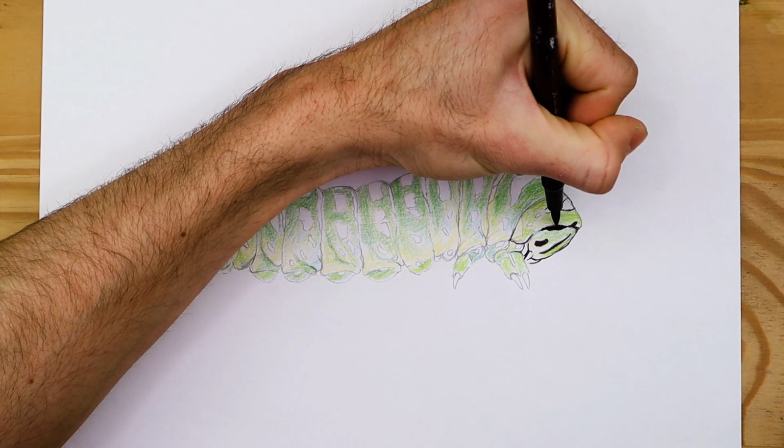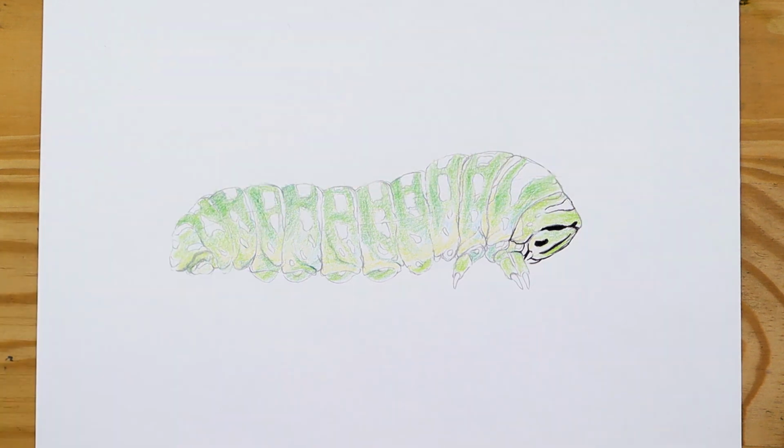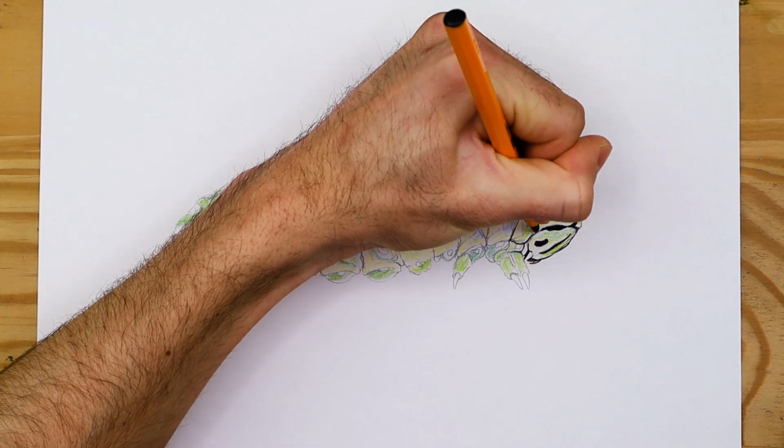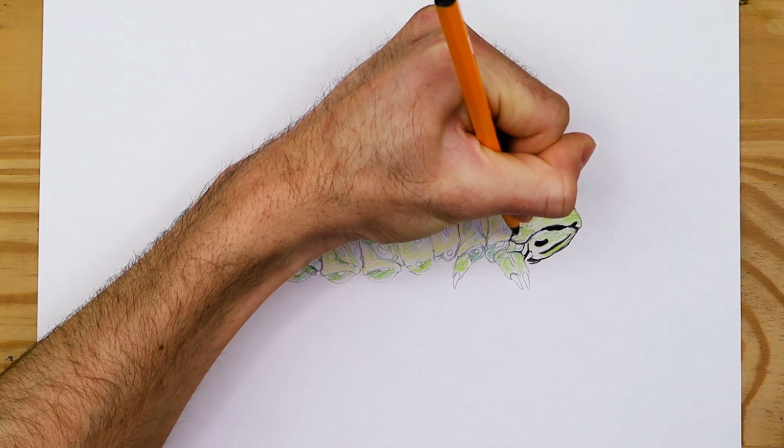So the idea is that as we add black to the patterns in each segment of the caterpillar, we also want to work with our pens to add some shading simultaneously.